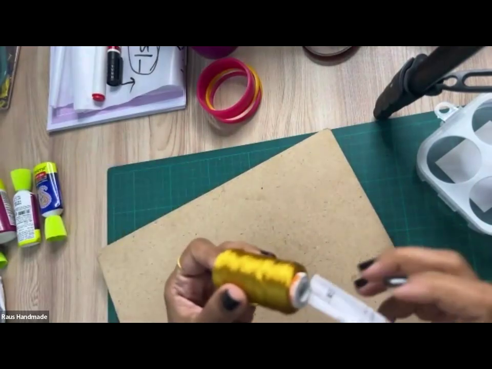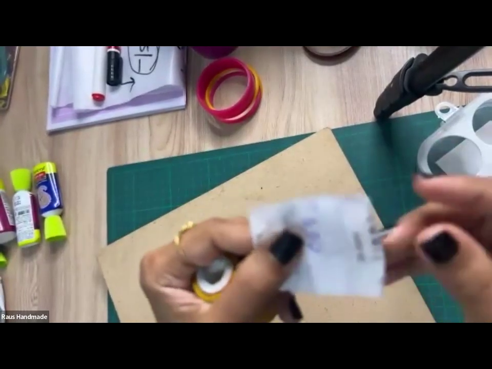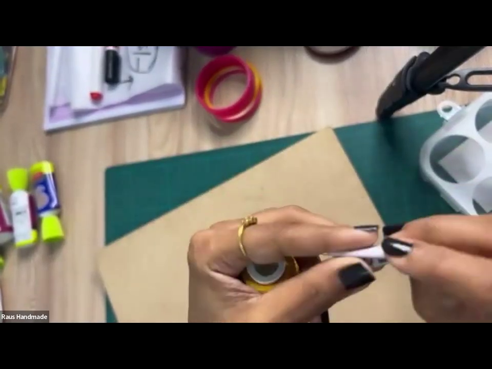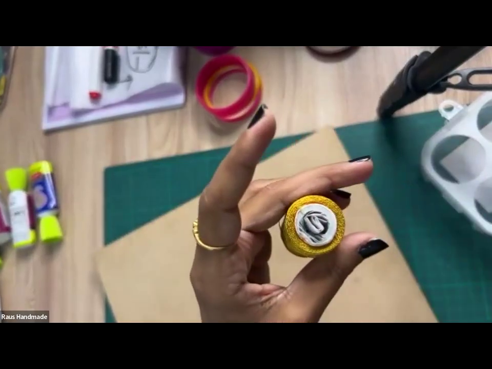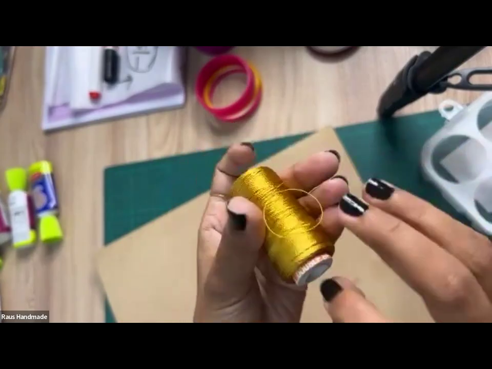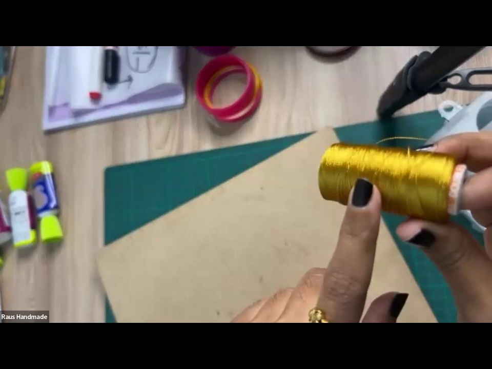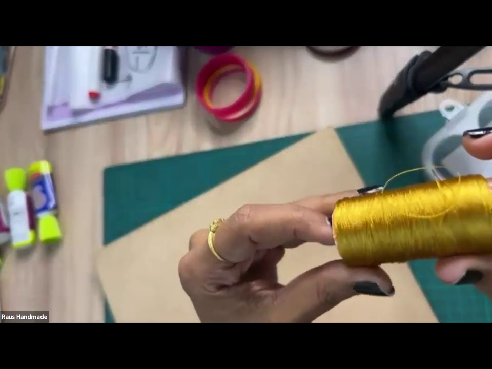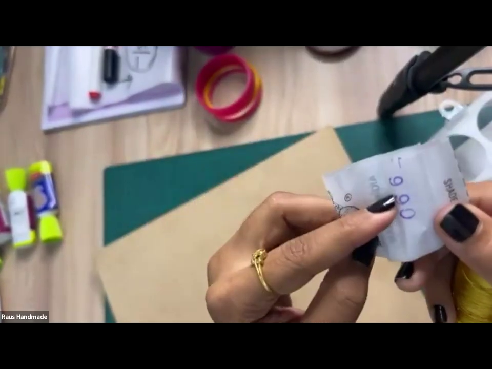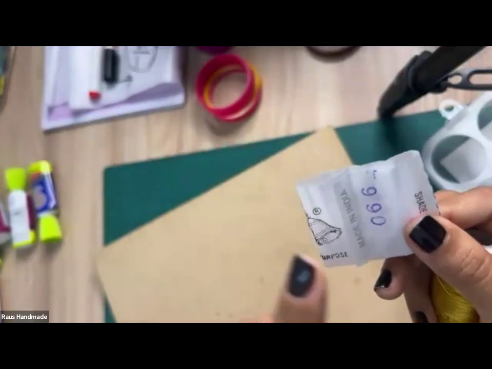So once you remove the cover, please do not throw that cover away. Just fold it like this and keep it inside your spool. Okay. By doing this, what we are trying to do is, if you want the same shade, you can use this shade number and check with the vendor whether it is available or not. Okay. So you can do this method.